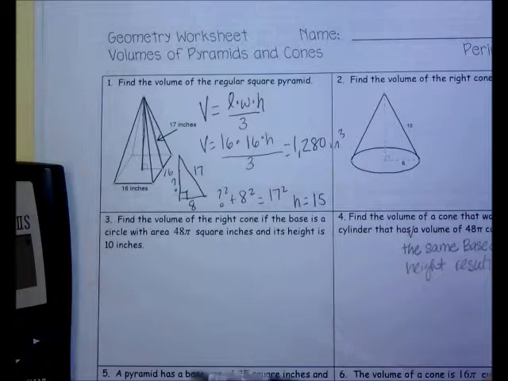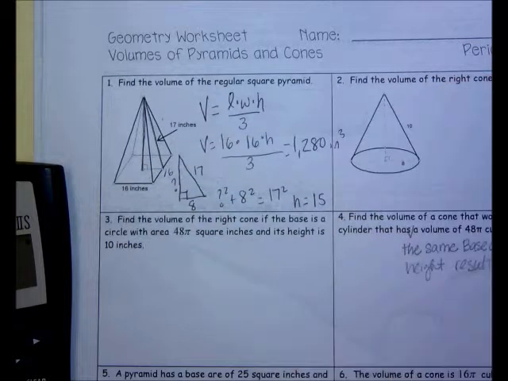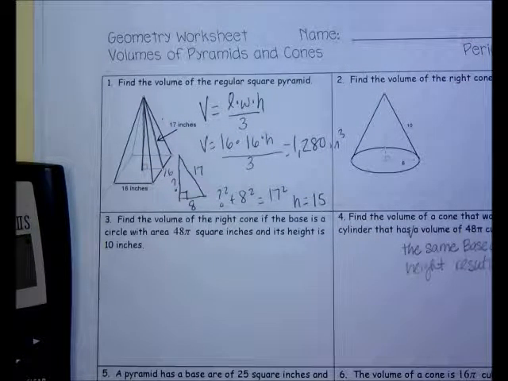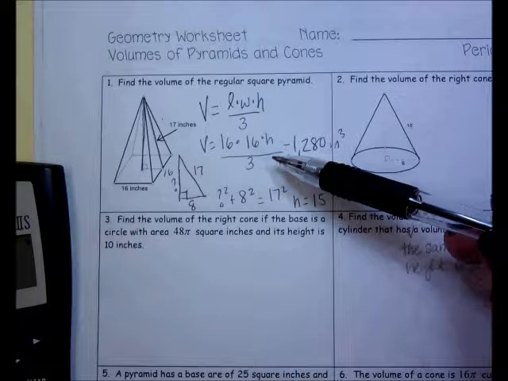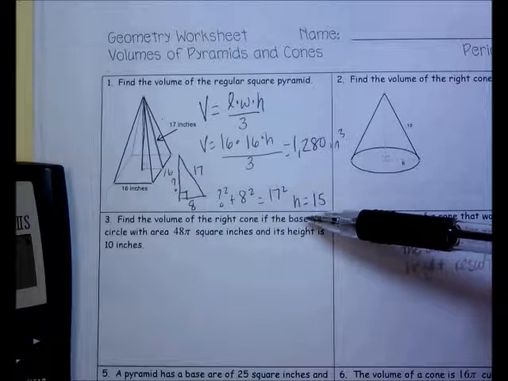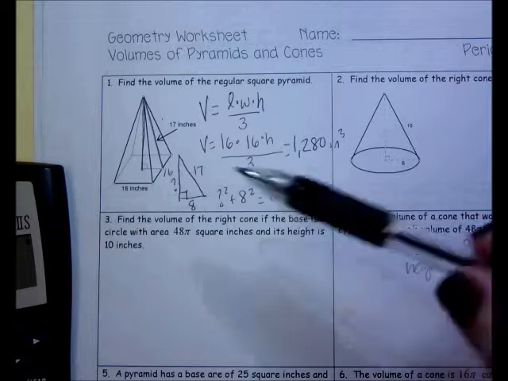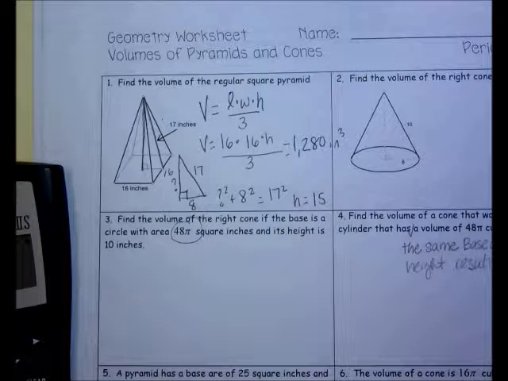You have to be careful. Am I solving for the slant? Am I given the slant height, or am I given the height actually of the pyramid or the cone? So number 2 you're going to have to do in a very similar manner to number 1. And then number 3, you're going to have to deal with the same thing, but you're given the area of the base here. So make sure you are doing that one correctly.